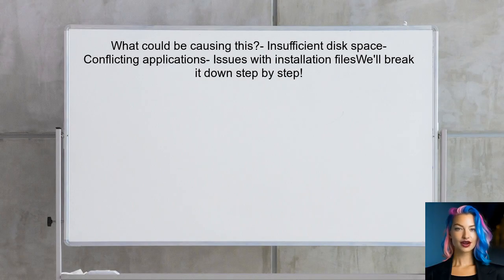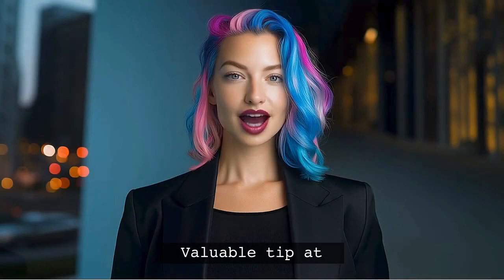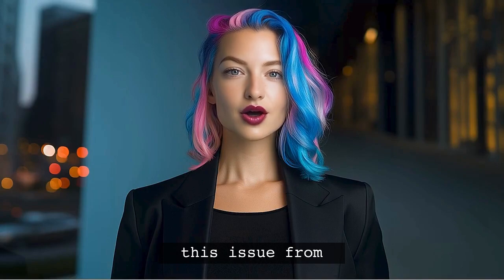There are a few potential culprits, such as insufficient disk space, conflicting applications, or even issues with the installation files themselves. We'll break it down step by step to help you identify the problem. And stick around. I have a valuable tip at the end that can help prevent this issue from happening again in the future.